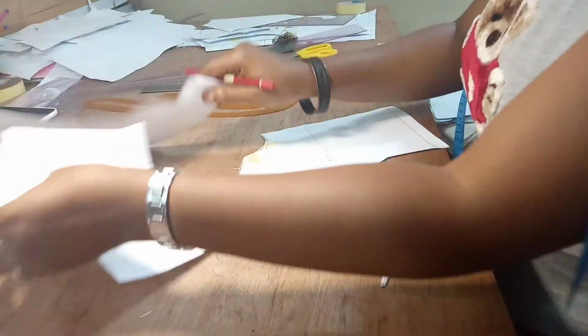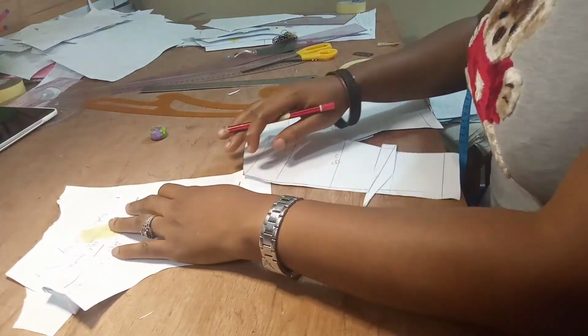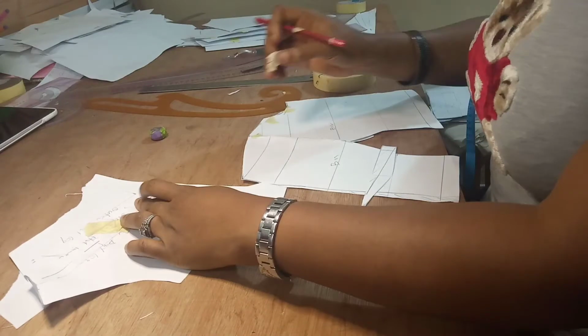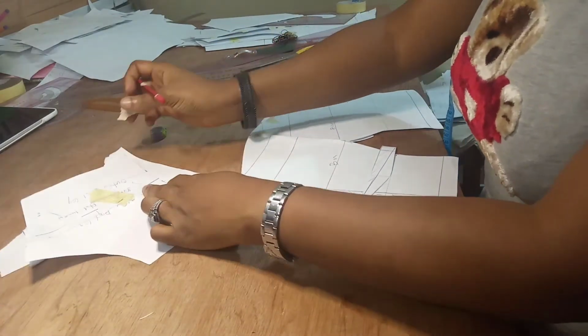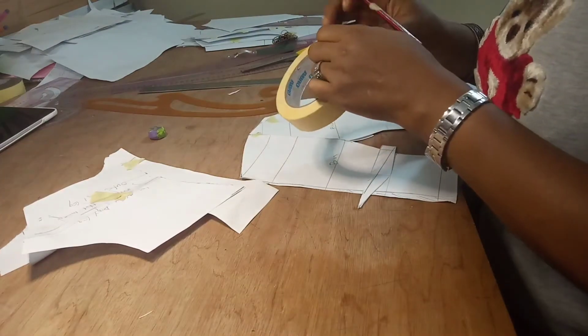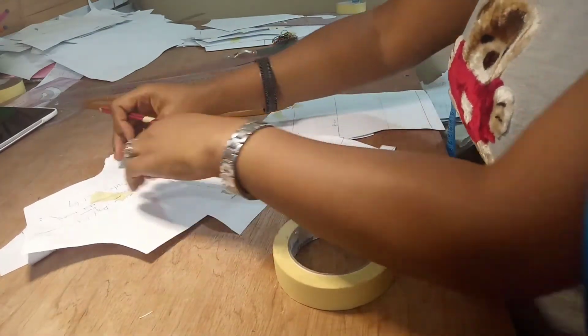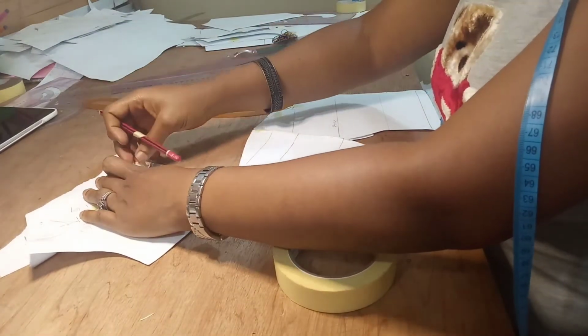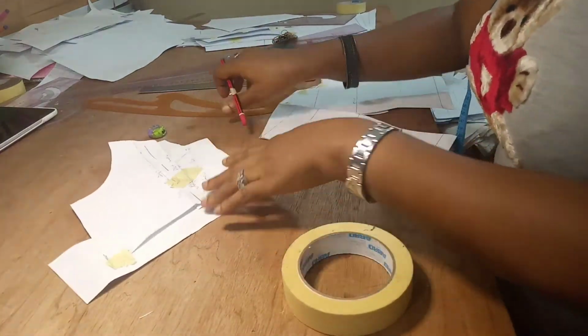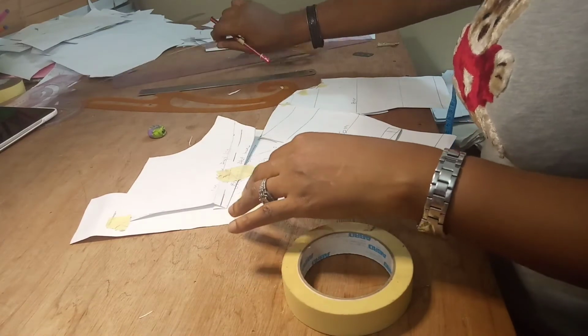Before then, you have to true it. You draw this part so that you have it balanced. I'm going to true it out.